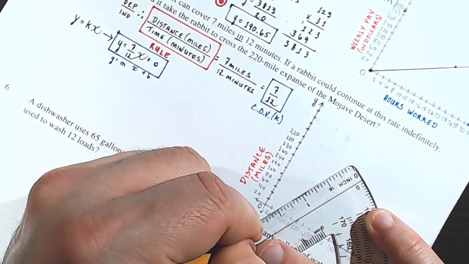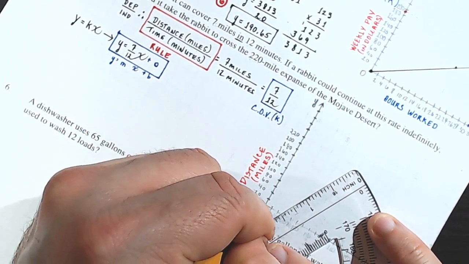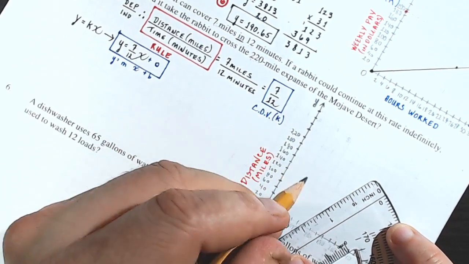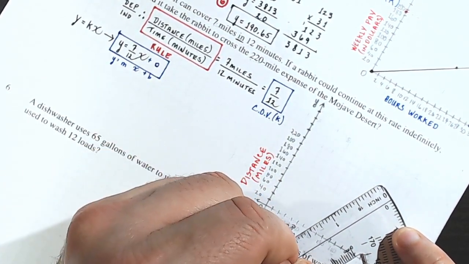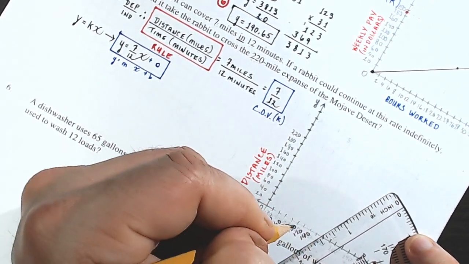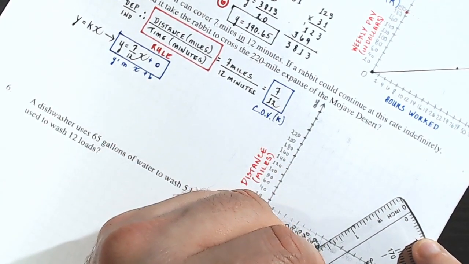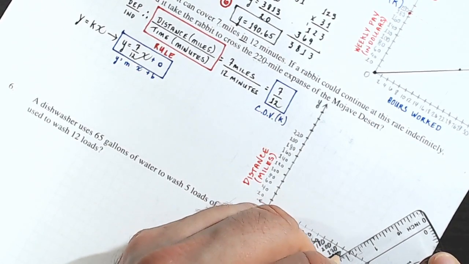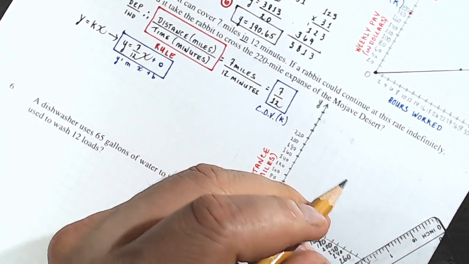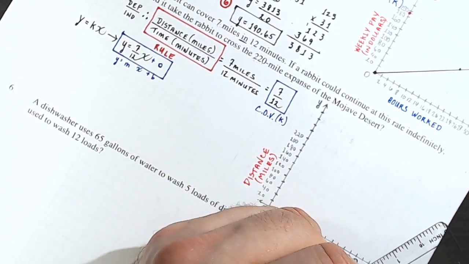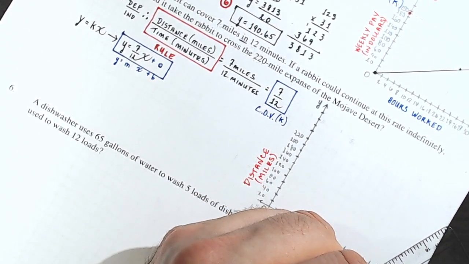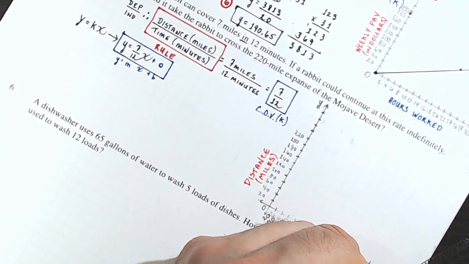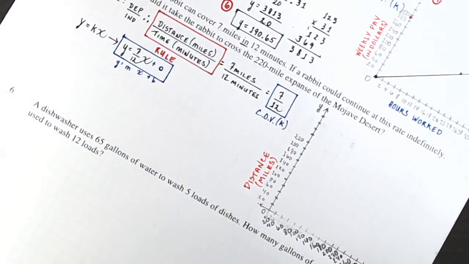I'm going to try writing it at an angle. 20, 40, 60, 80, 100, 120, 140, 160, 180, 200, 220, 240, 260, 280, 300, 320, 340, 360, 380, 400. Okay. Now that I believe is correct.